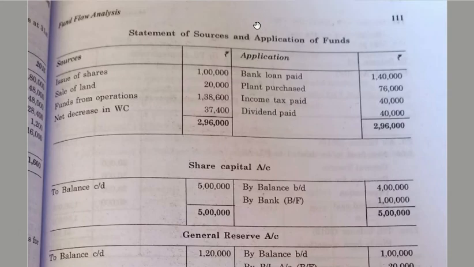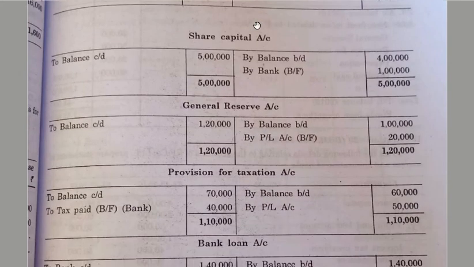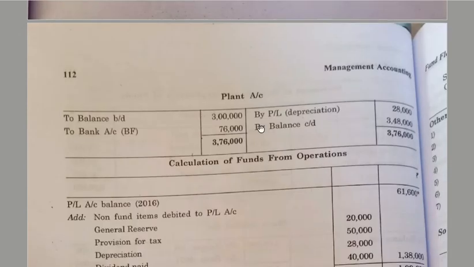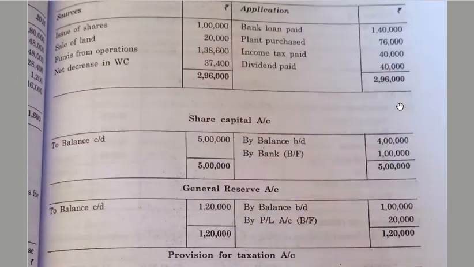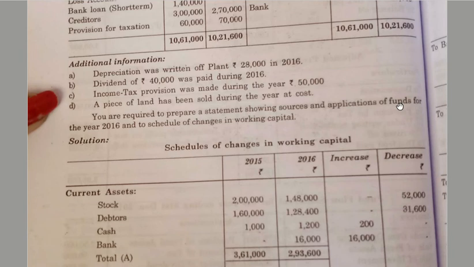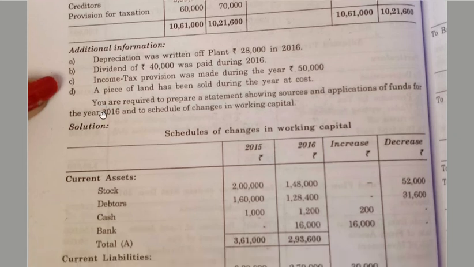So it will go to your plant and machinery account, which is by profit and loss account, depreciation 28,000. And it will go to your adjusted profit and loss account. Dividend 40,000 paid, it will go to your adjusted profit and loss account and in your fund flow statement as application. Income tax provision made will be by adjusted profit and loss account 50,000 as income tax provision, and it will go as income tax provision in your application of funds.